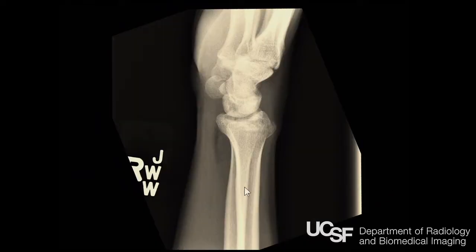Here is another one. This one is bowed. It's supposed to be a straight line. Sometimes with fractures, you don't see the fracture line. All you see is a buckling of the cortex. One classic place is right here, the distal radius.